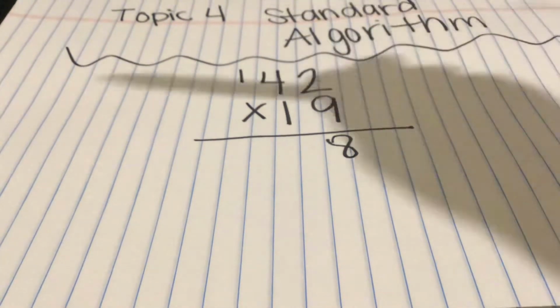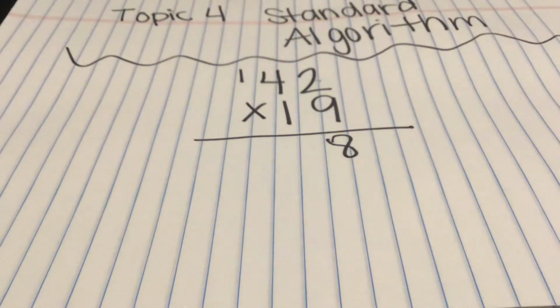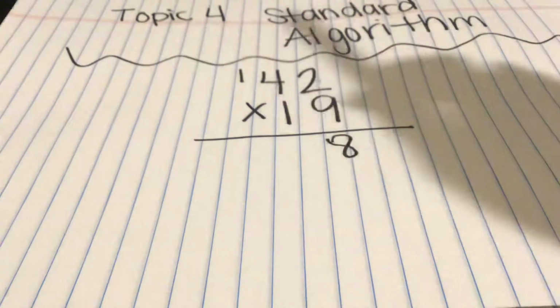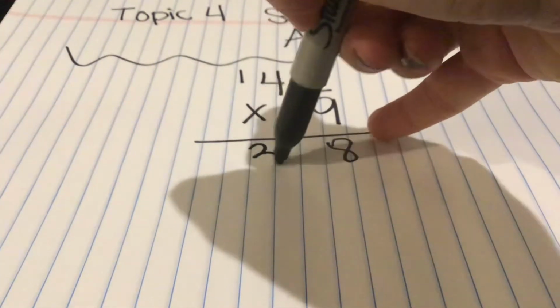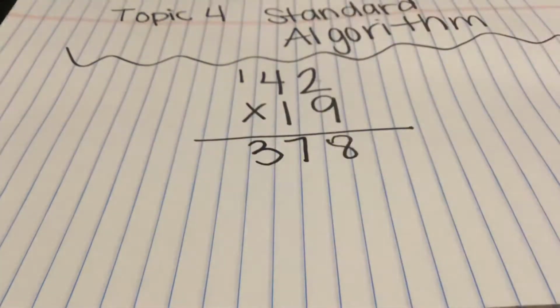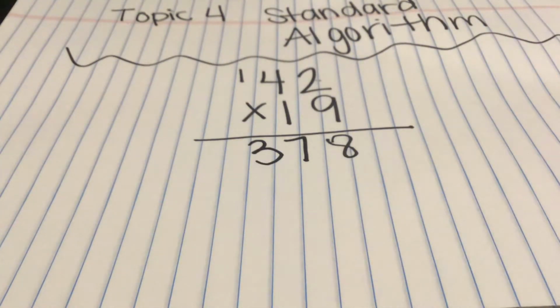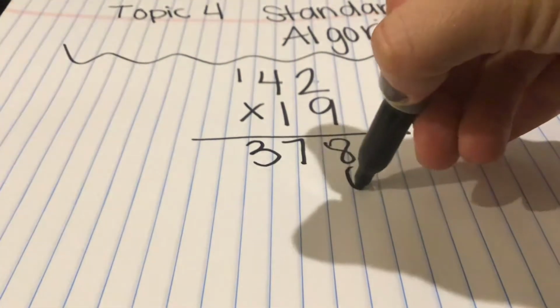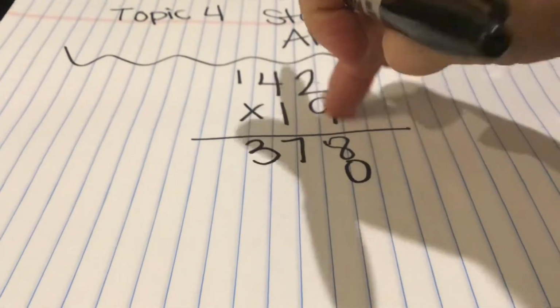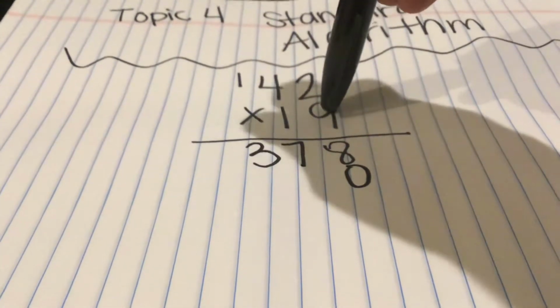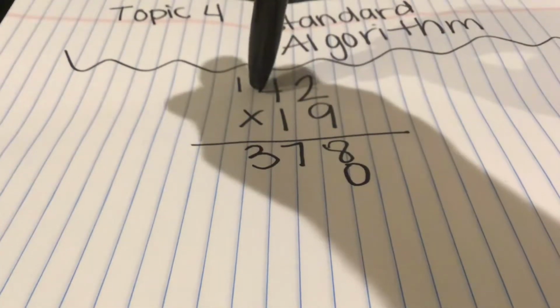So 9 times 4 is 36, plus 1 is 37. So it now goes here. So it's right now 378. Now, the next thing I must do is add a 0 in the ones place because I'm done with the ones place. I've already distributed the 9 to the 2 and to the 4 or the 40.